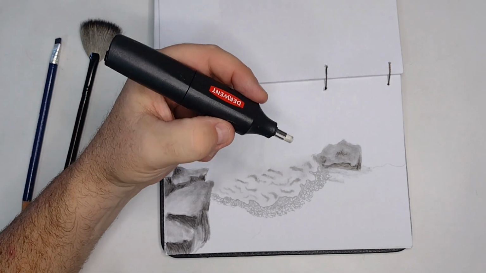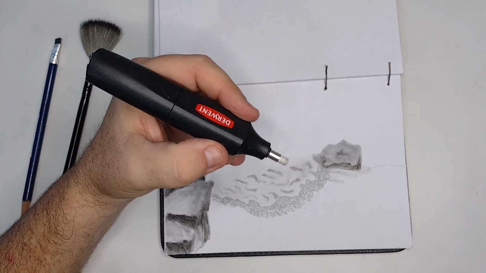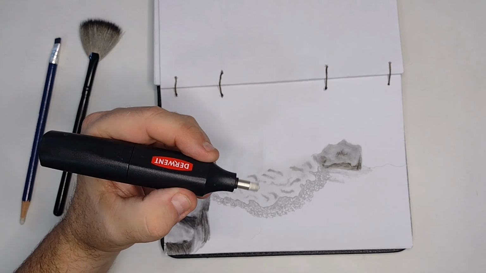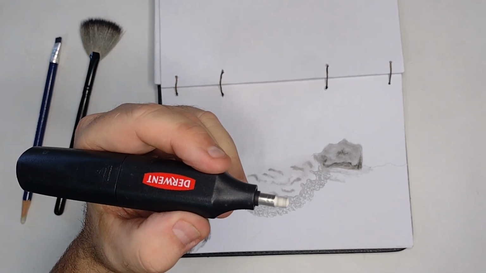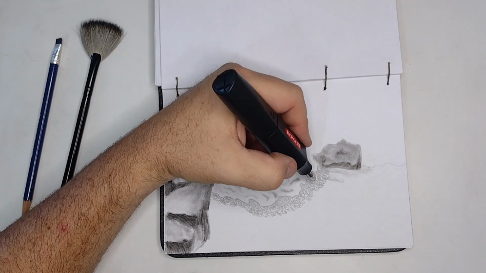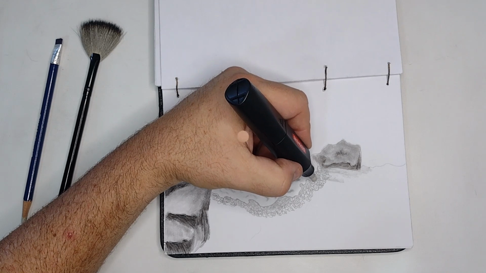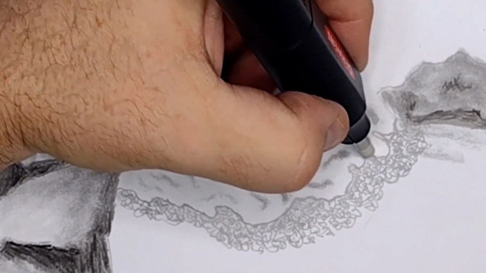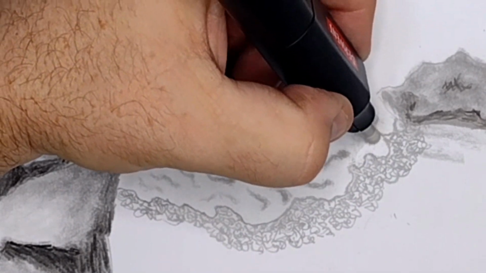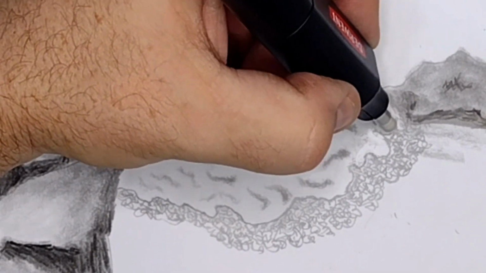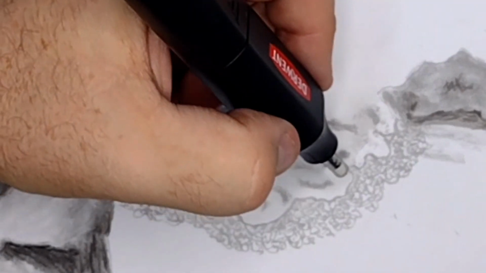And let me show you how simple it is. We just press a button here and the eraser spins. Okay, and as you touch it here, you press the button. So it's very precise and very effective.